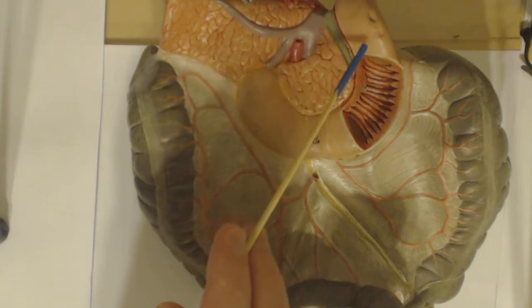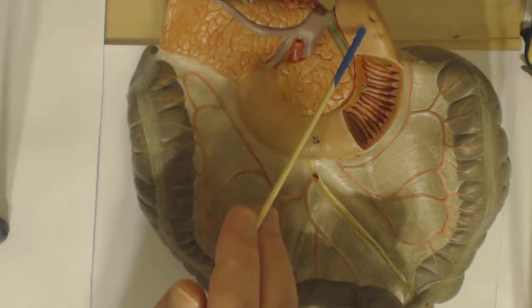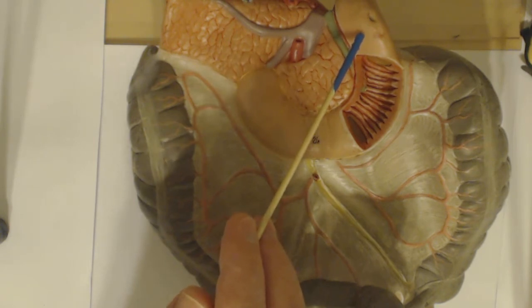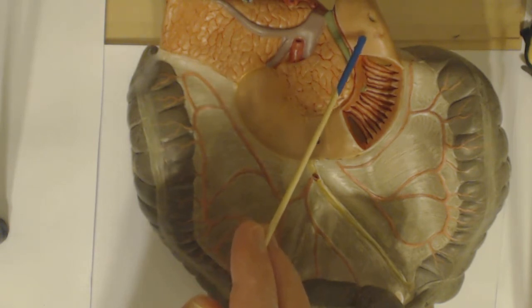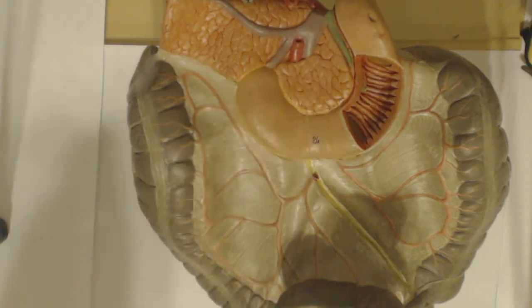So again, the small intestine has three subdivisions associated with it. The first and the shortest is the duodenum, which is about 10 inches long in real life. Then next is the jejunum, which is about 8 feet long, and then the ileum, which is, I forget how long the actual ileum is. I forget if it's longer or shorter. Longer. It's about 12 feet long.